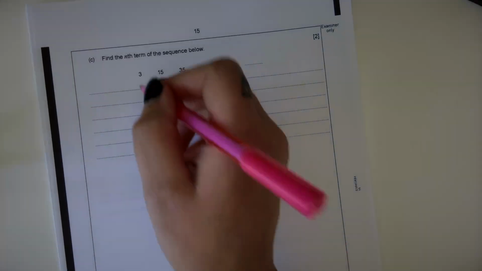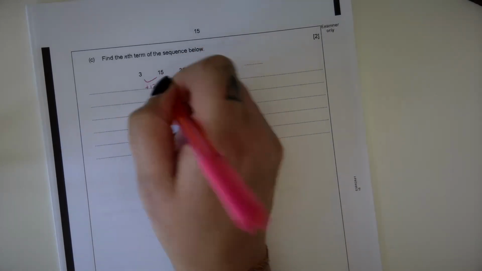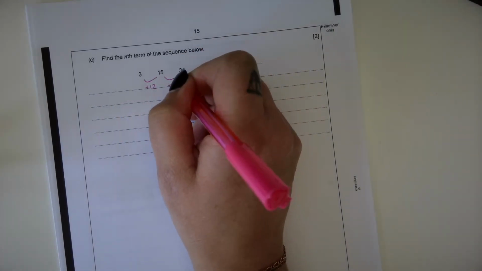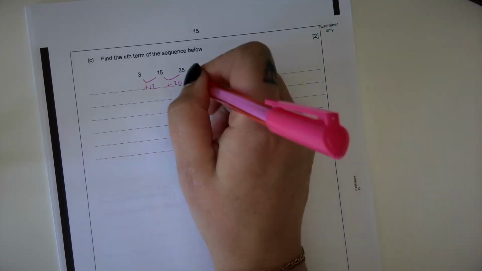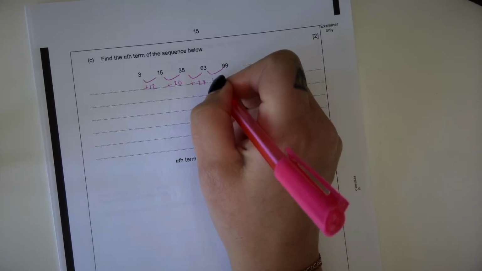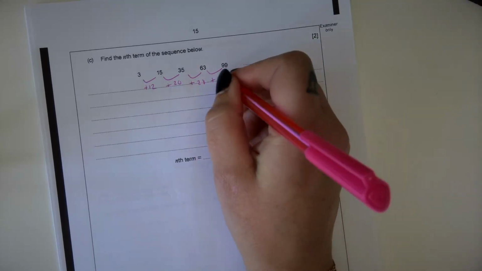Part C. Find the nth term of the sequence below. So the first thing we need to do is find the difference. So from 3 to 15 we add 12, add 20, add 28, and then add 36. So the first difference isn't the same. So this is not a linear sequence. This is a quadratic sequence.